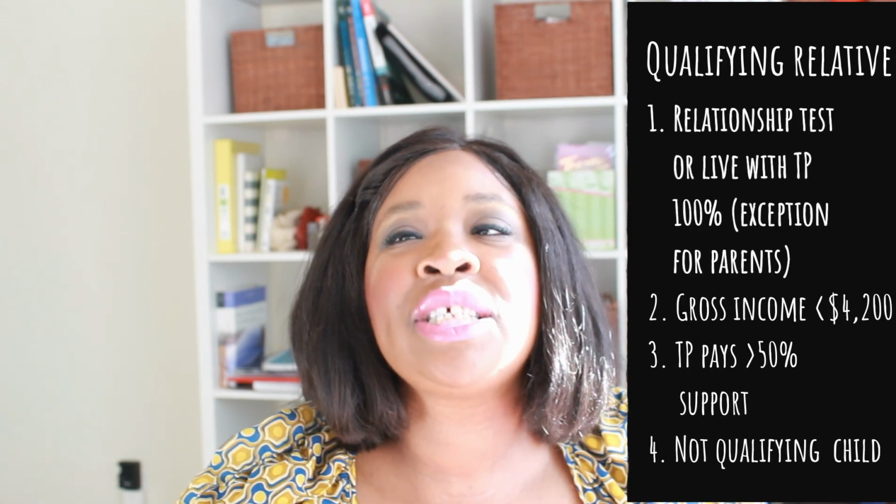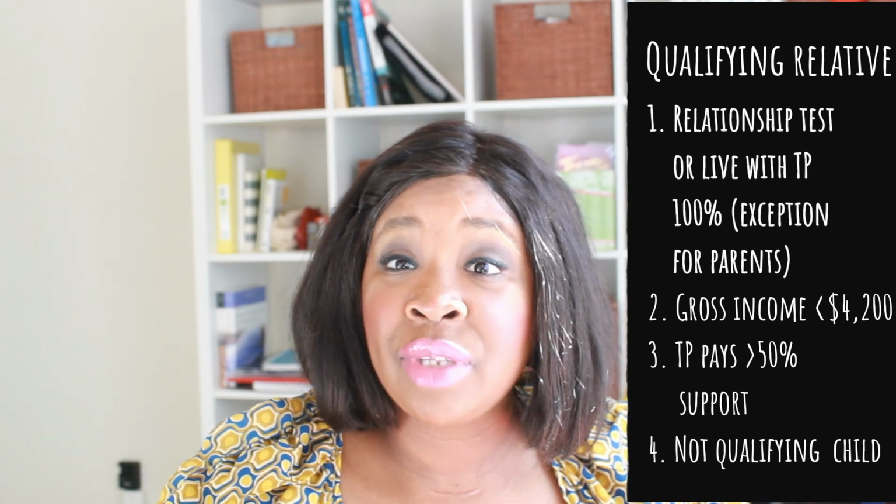Qualifying relative is a broader designation, and this is where you're going to get into the people that you support but are not considered your child. So there is a 4-point test for this one as well. First, we have the relationship test. If they're a family member or something similar to this, or if they have lived with you for 100% of the year. It's either the relationship or they have lived with you. They do not need to be family to be considered a qualifying relative.